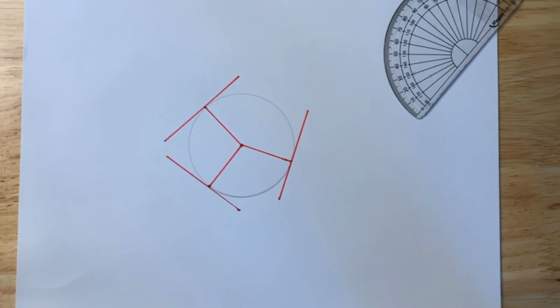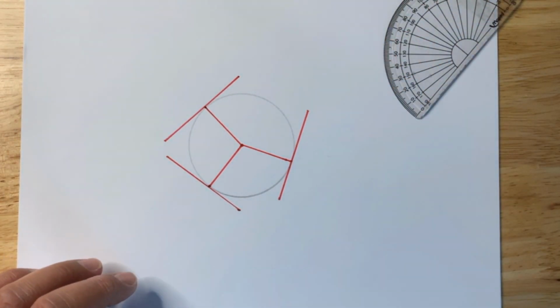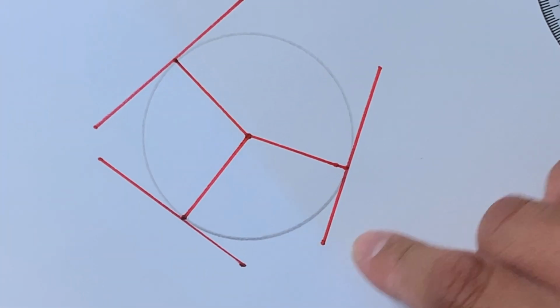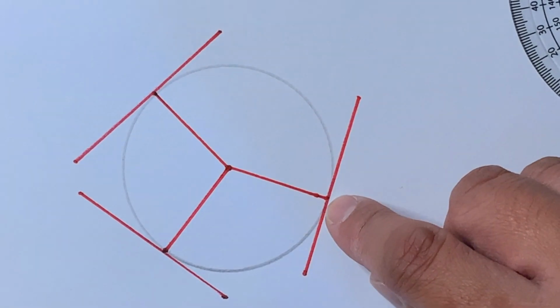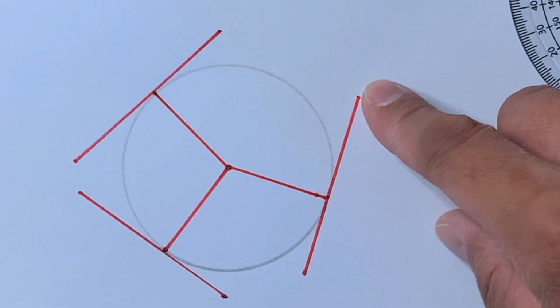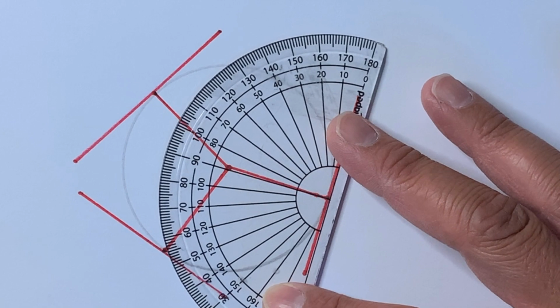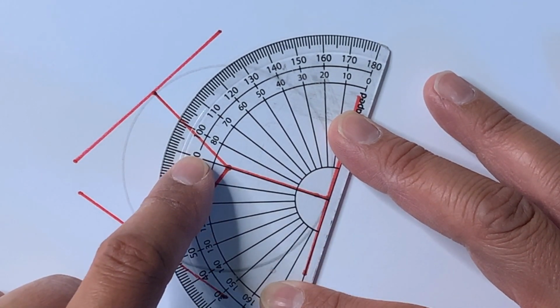Is it a theorem? I think so. Yes, it's a theorem because it's proven. So the tangent radius theorem says this. A tangent line is a tangent line if it only touches the circle at exactly one point. If a tangent line connects to a radius, that tangent line and radius are perpendicular. They make a right angle.